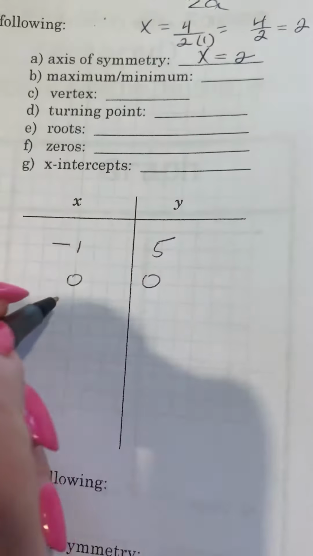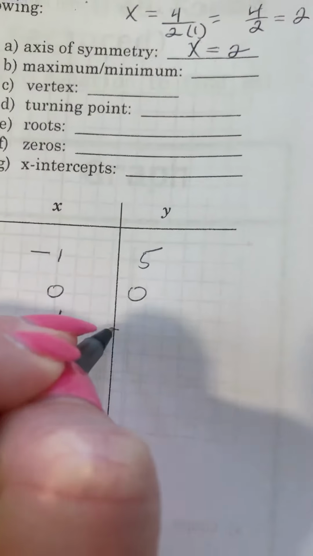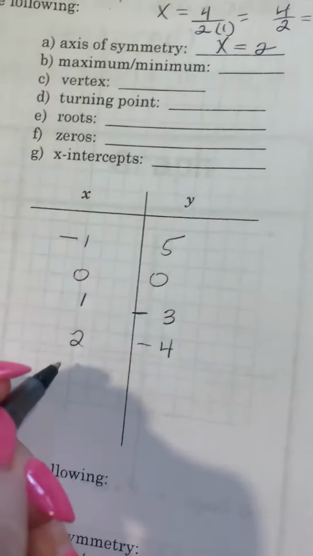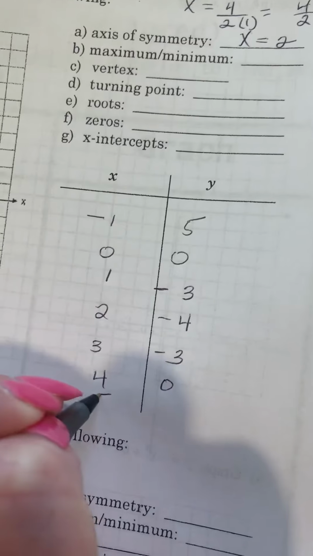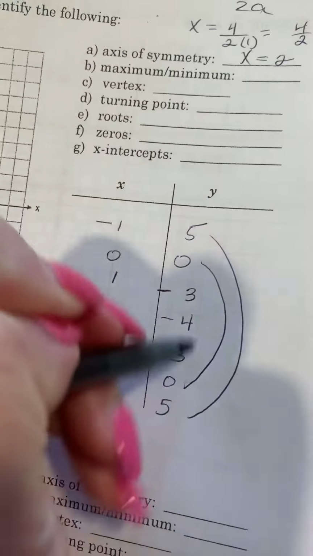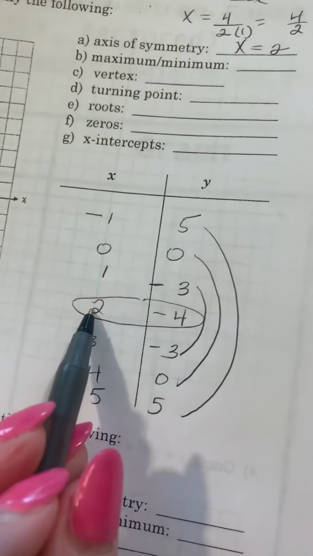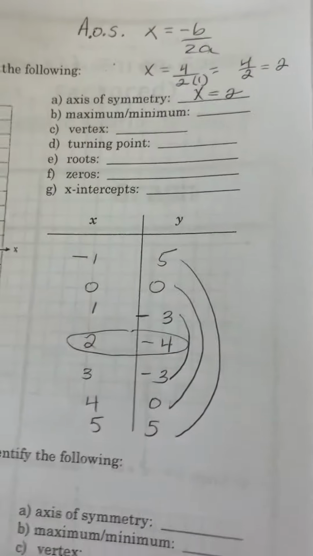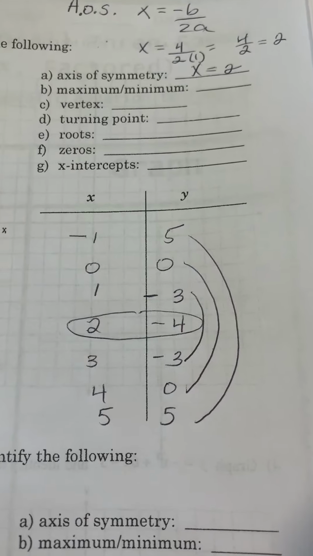Let me copy down these values that I'm getting from my table. You can also see that the y values are repeating, and that's what's supposed to happen. You should have 3 repeated y values on each side like you do here, and then a middle value. The x value of that middle value will always match the axis of symmetry. Okay, I can plot these points now.